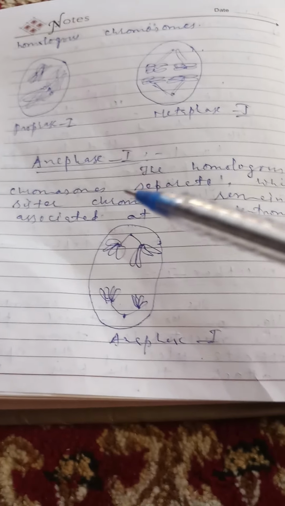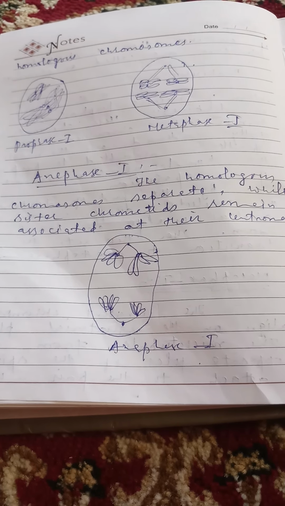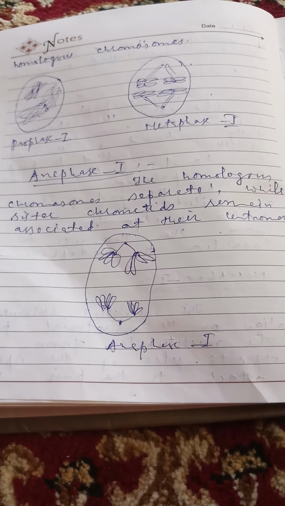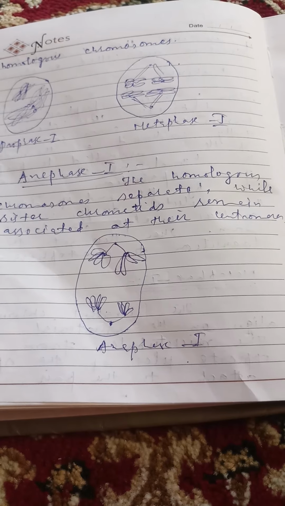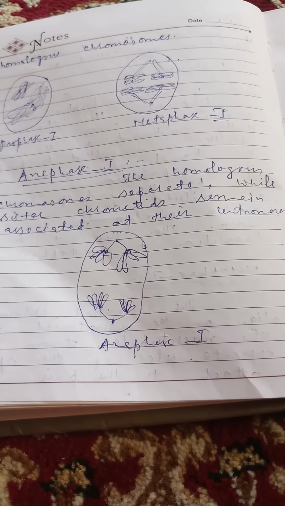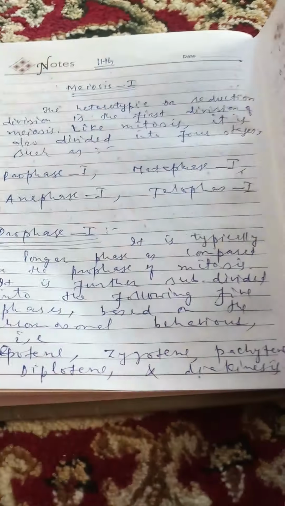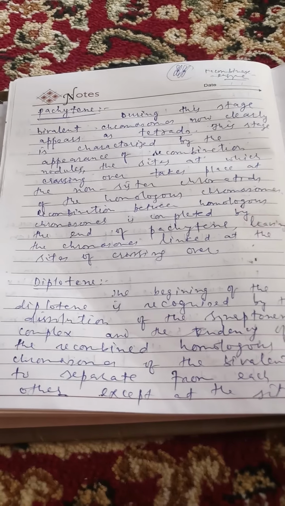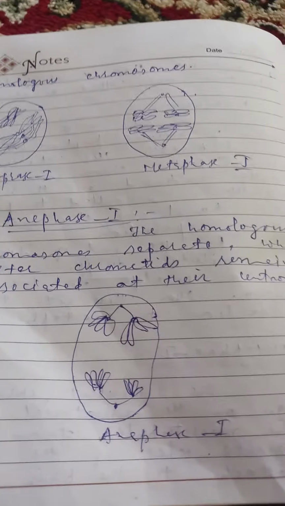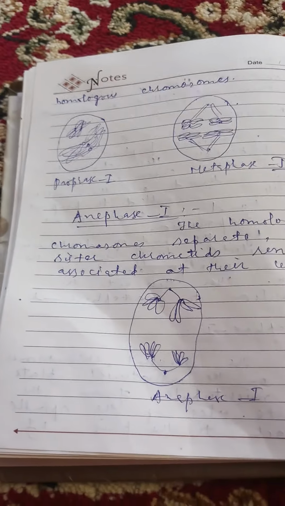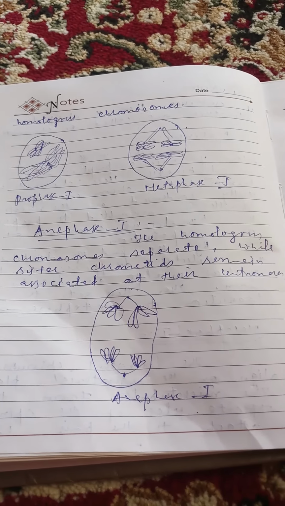Now we will see what happened in anaphase first. So this is the third phase, that is anaphase. The first one is prophase, the second is metaphase, the third is anaphase, and the last one is telophase. We have seen that prophase first is divided into subphases: zygotene, pachytene, diplotene, and finally diakinesis. But here these phases are simple and short.